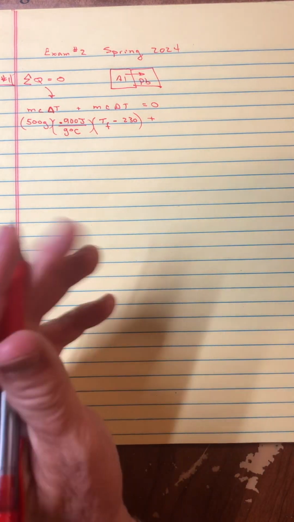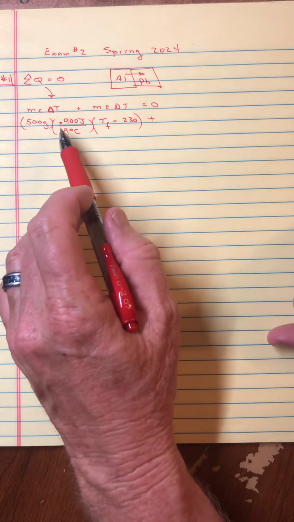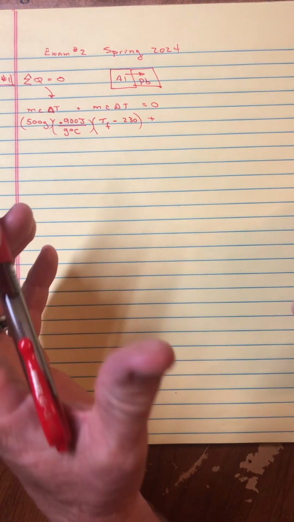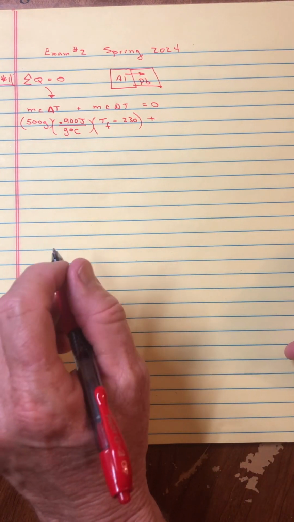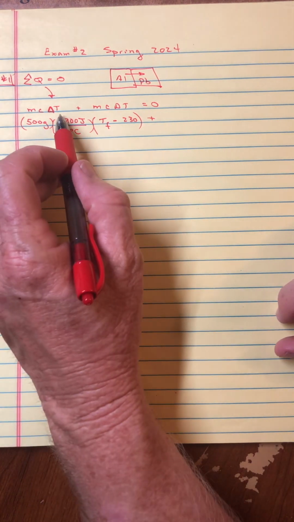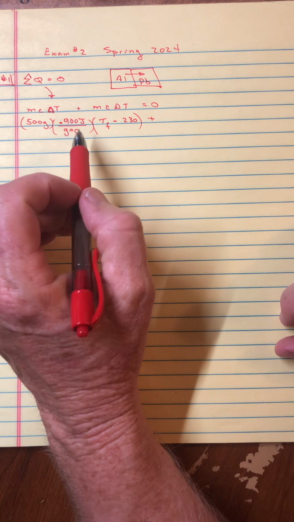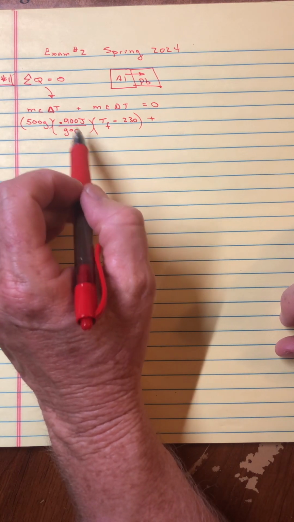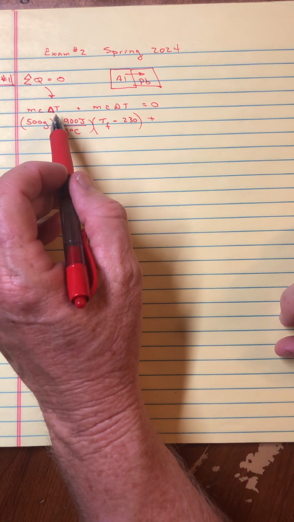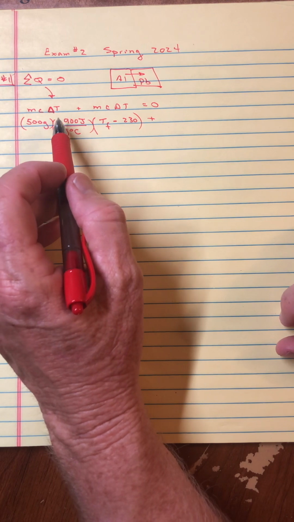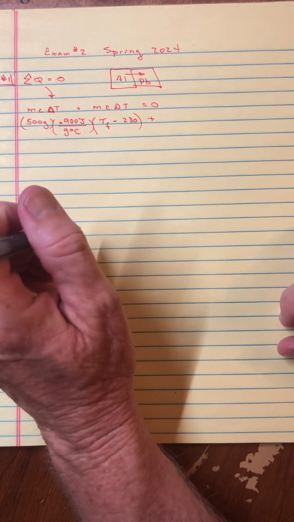So we can get away with using Celsius if it is a change in temperature, not just the temperature. As you'll see throughout the exam, some of them will be delta T, so I'll use Celsius or Kelvin, whatever I feel like. And then the other ones are just temperature, and so I must use Kelvin.